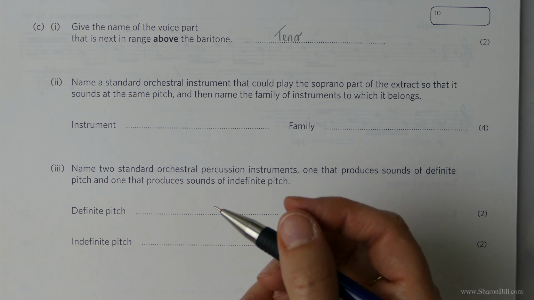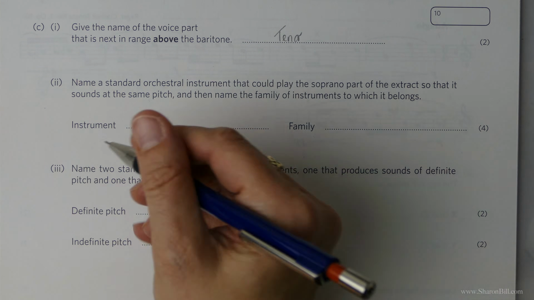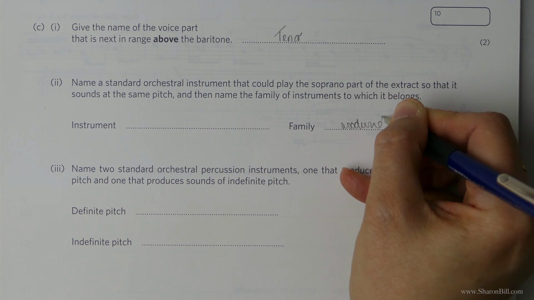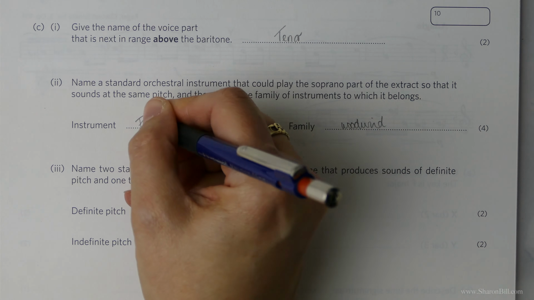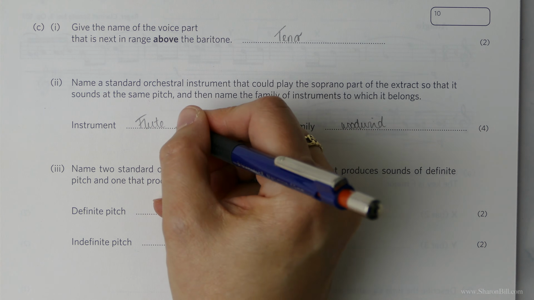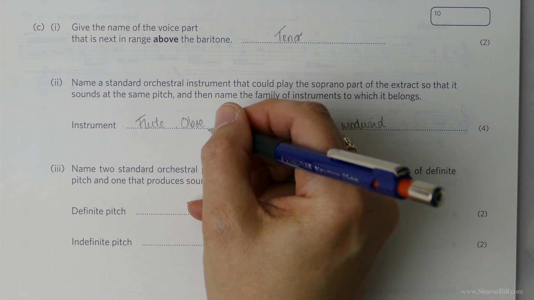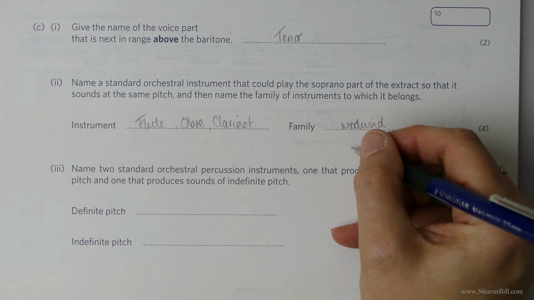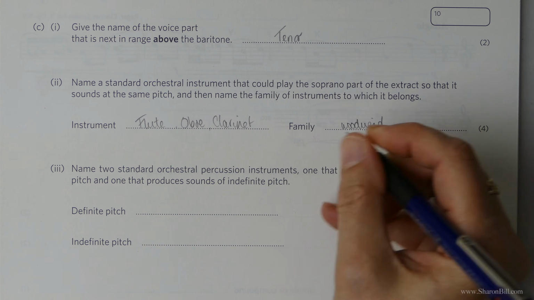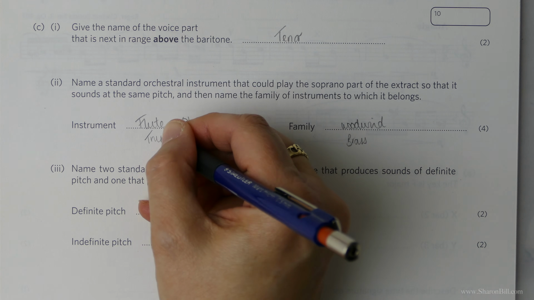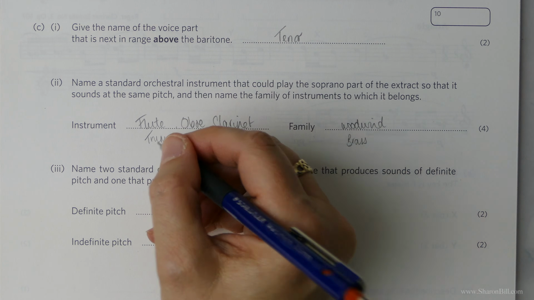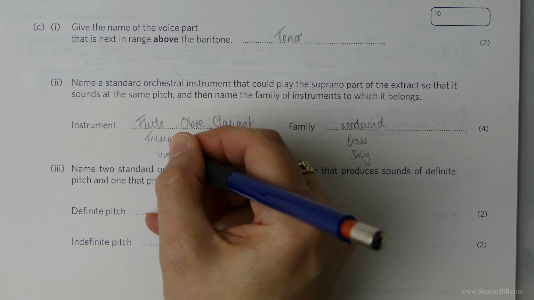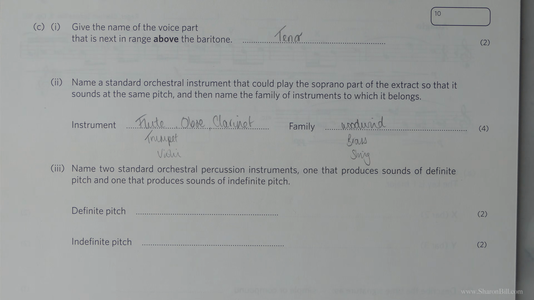But the obvious choices for a treble clef instrument that would be comfortable there, if we're in woodwind, we would say flute, or oboe will do, or even clarinet. They are quite comfortable in that register. If you were choosing the brass family, you would say trumpet. If you were choosing the string family, then we would say violin. They are the obvious choices.